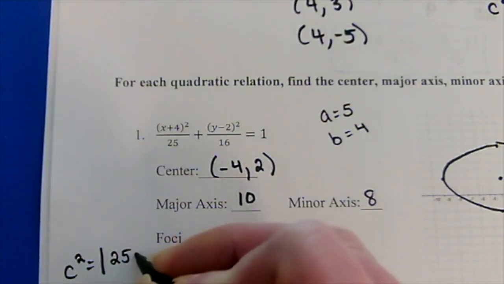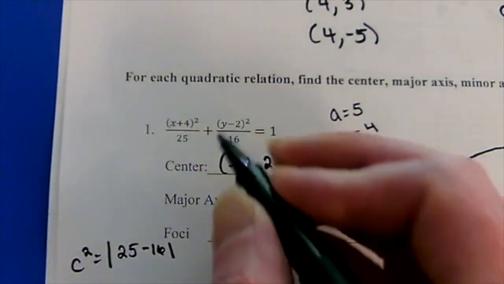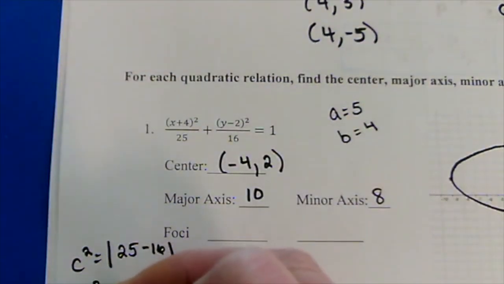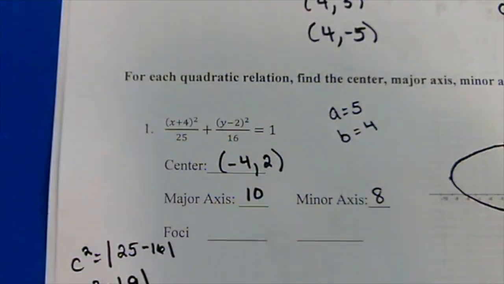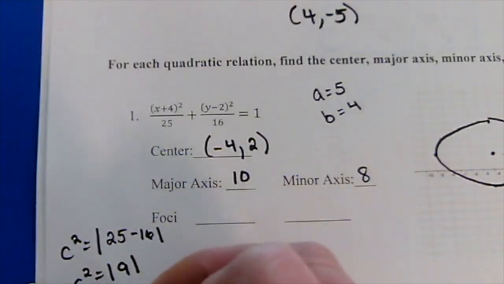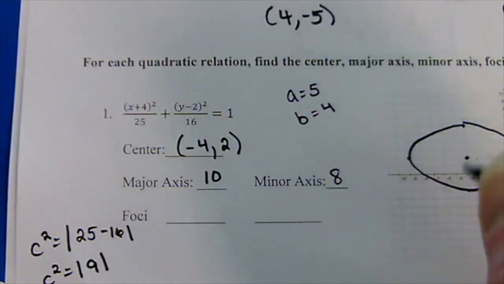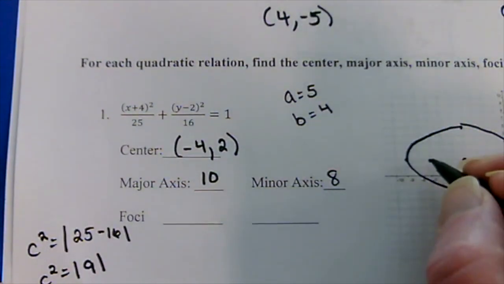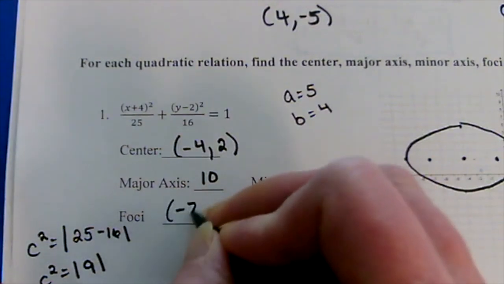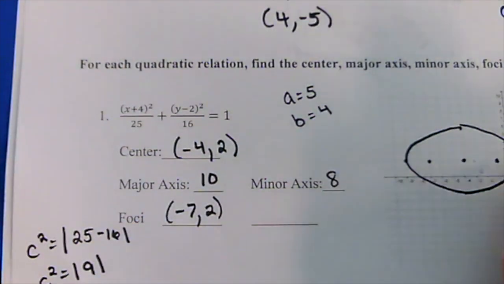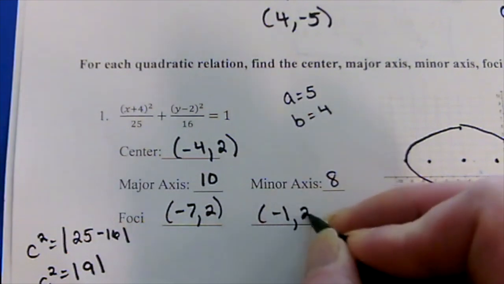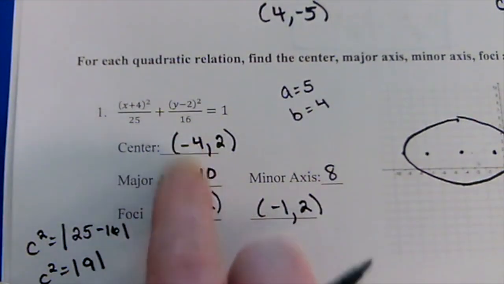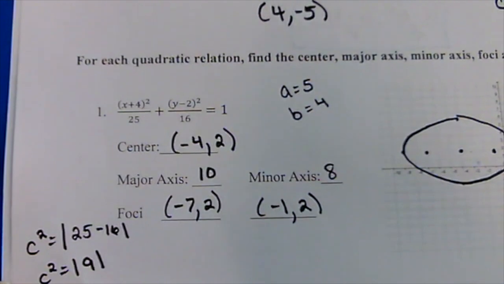And if I look back at the equation, my a's and b's are already squared. So C is 3. Now this was the major axis, so I'm going 3 to the left and 3 to the right. So this point is at -7, 2, and the other one is at -1, 2. I could also find those by subtracting 3 and then adding 3.